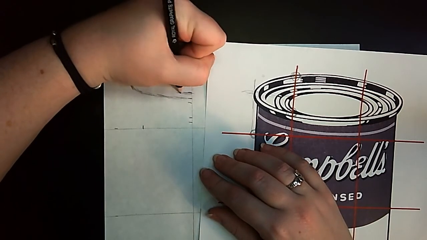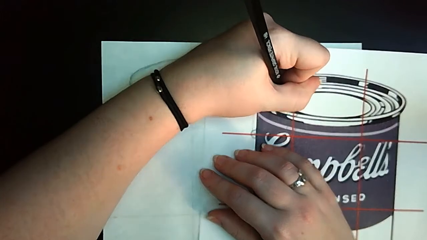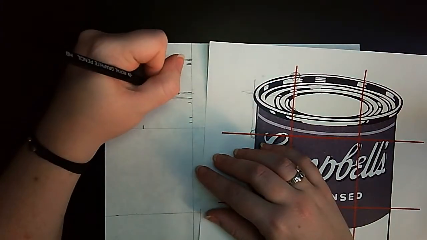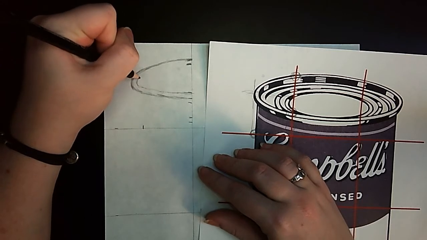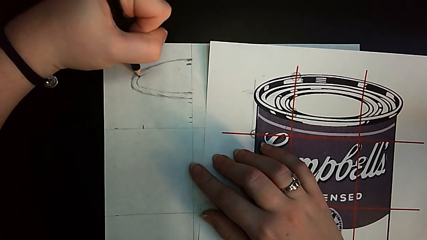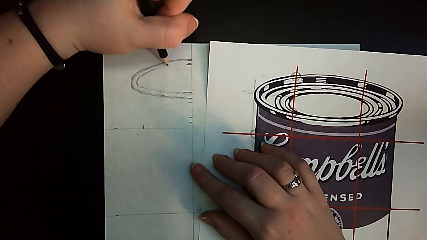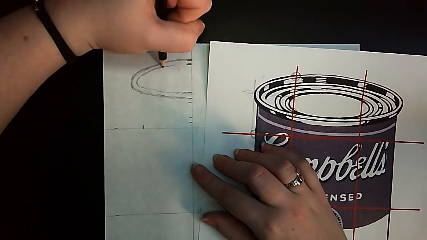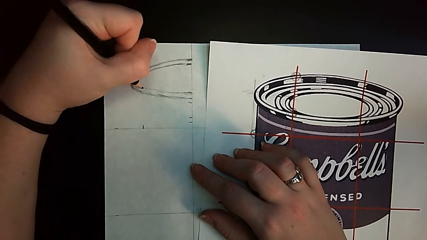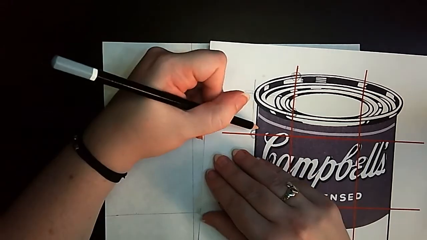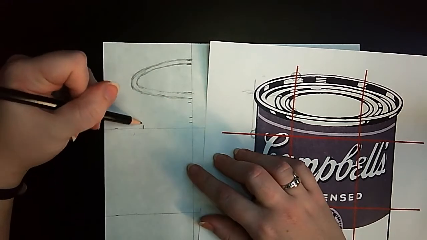And I can see that I have another line in here that curves along the inside. It follows this curve the whole way. So I can start drawing that in. And maybe I'll do this vertical line next.